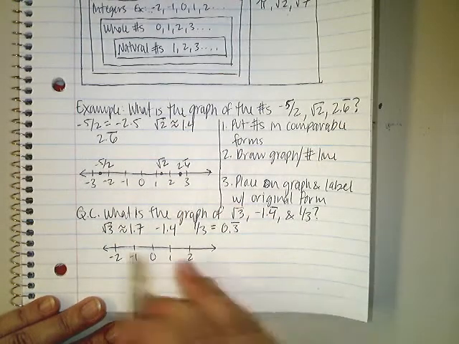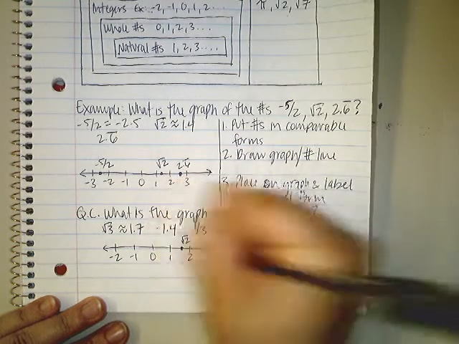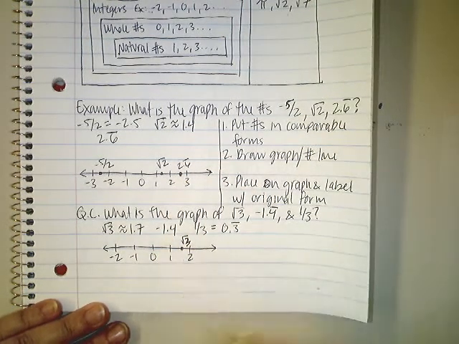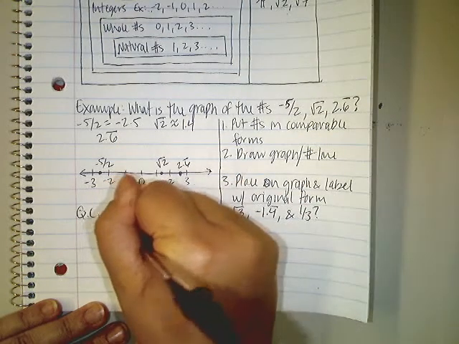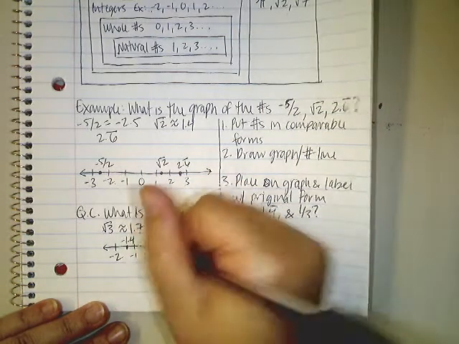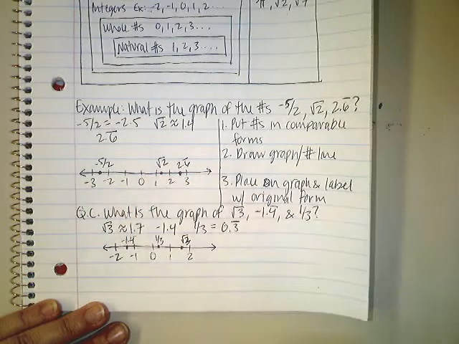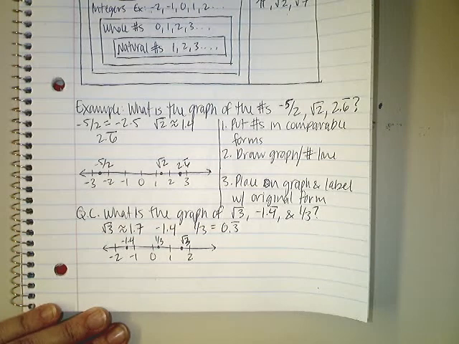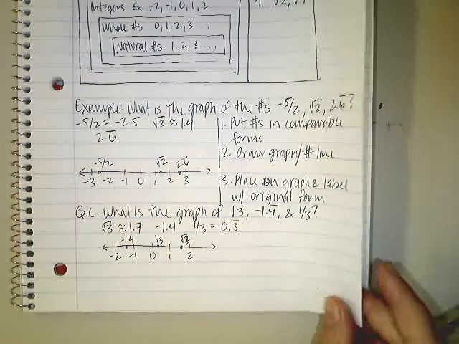Now I'm going to place them in the appropriate spot. So I know 1.7 is between 1 and 2, a bit closer to 2. So I'll put the dot there and then put the square root of 3. So that's the original form. -1.4 I know is between -1 and -2, a little bit closer to -1. So I'll put that there. And last but not least, 1/3 is a third of the way between 0 and 1. So I will label that as such. Great. So that is my solution. That is my graph for those three numbers. Make sure you write down any questions you have about that process. And I'm going to turn the page to go over our properties of real numbers and their definitions.